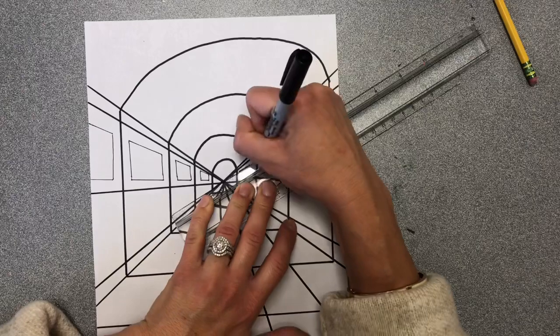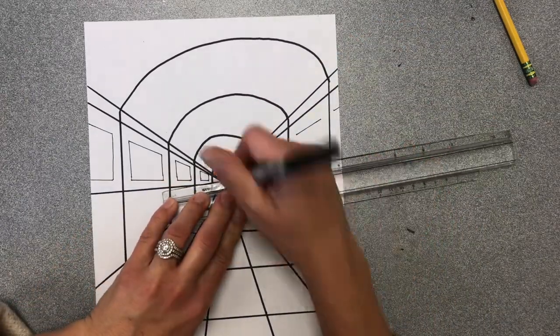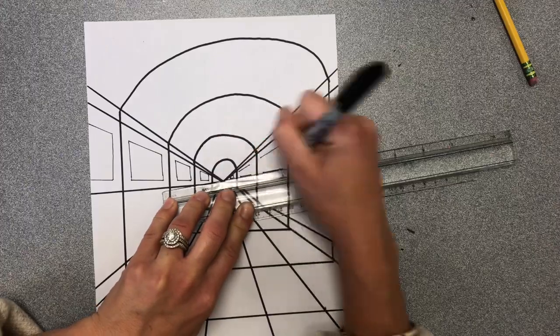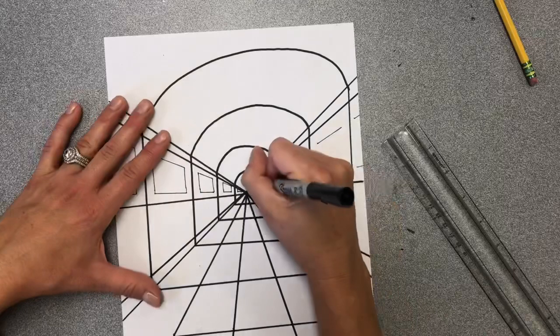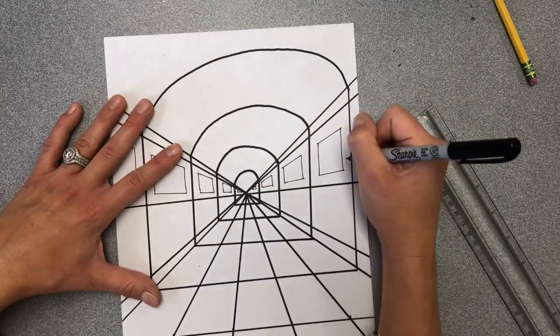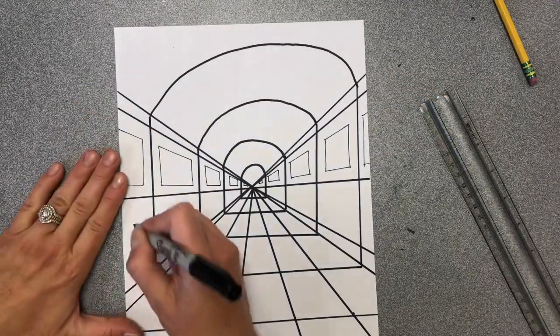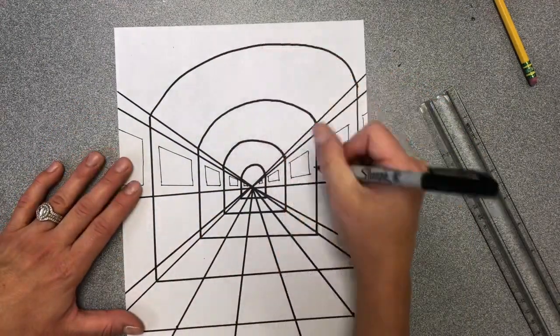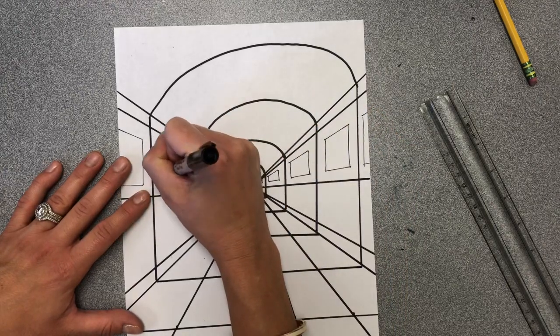So you could do spiders or zombies or skeletons, ghosts, whatever you want. So again, I'm just creating the same length on the bottom that I do as the top, and then I connect the sides. All of those lines should be completely vertical, and now they're ready to have pictures put inside.